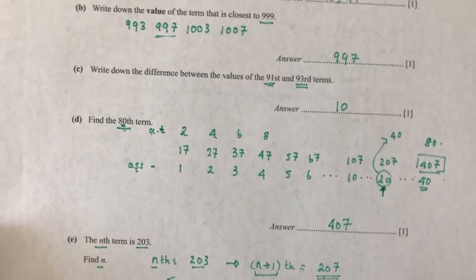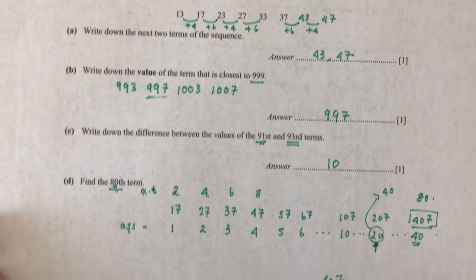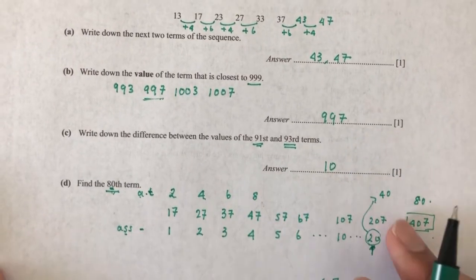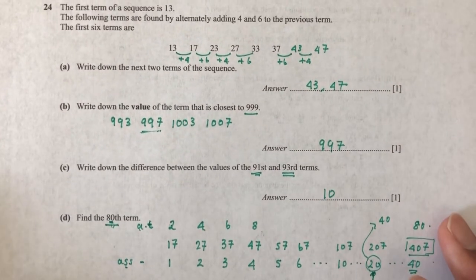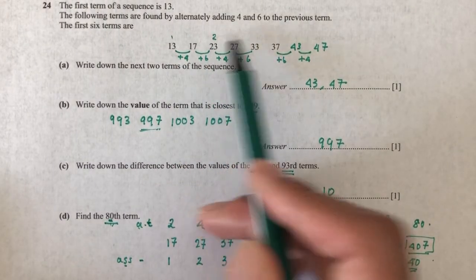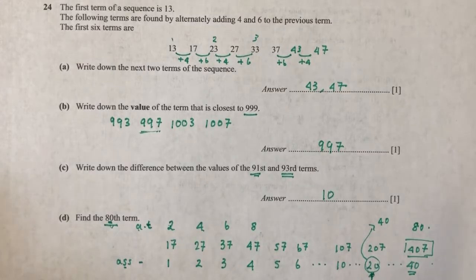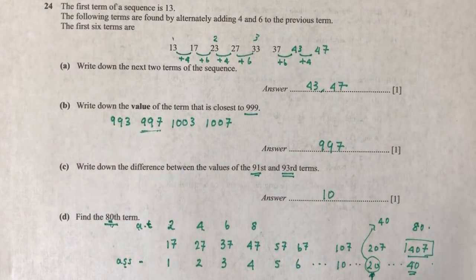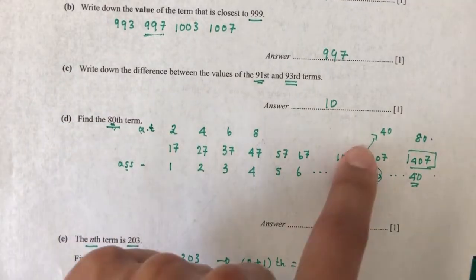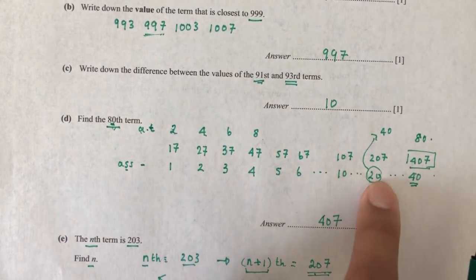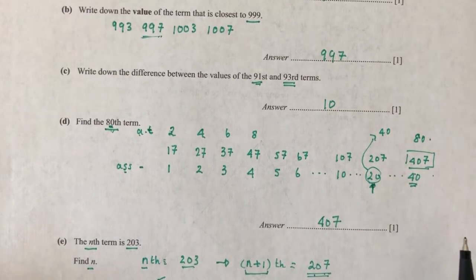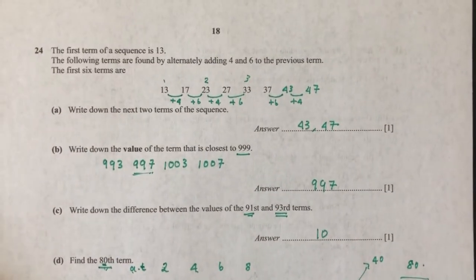So this one is a question where you actually have to observe and derive the answers based on the terms you can use. Because if you use this as the first term, second term, it is kind of hard because it is not consistent going on. But this one, as you can see, we just had to divide by 2 everywhere to get the assumed term. And from this, if you want to find the actual term, you times 2 to find the actual term. And that's it for question number 24.